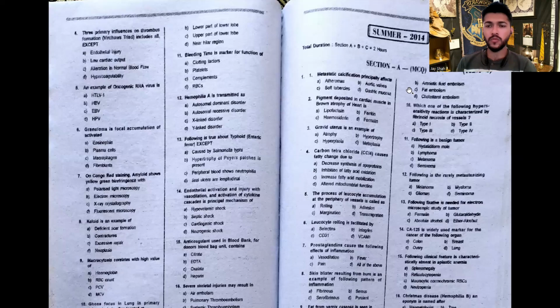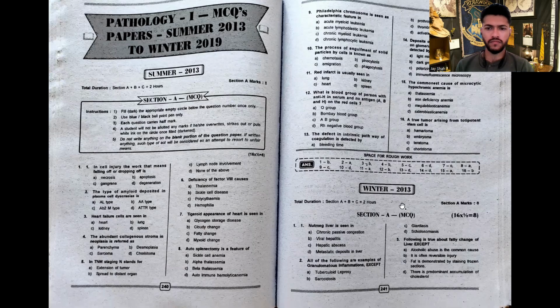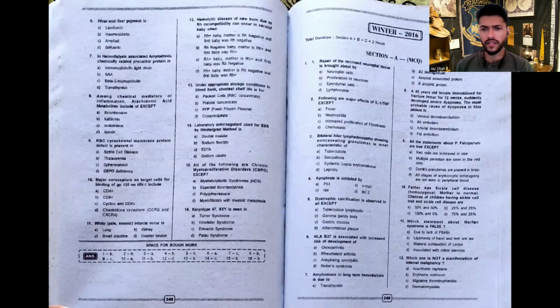H mole is basically a placental tissue benign tumor. A malignant tumor of the same origin would be choriocarcinoma. Whereas lymphoma, melanoma, seminoma, all of them, even if they end in oma, are malignant, right?